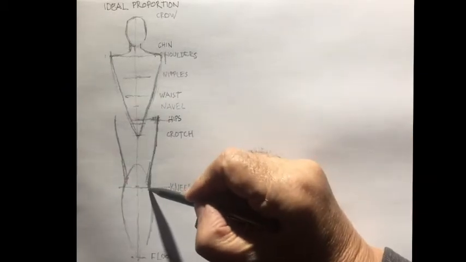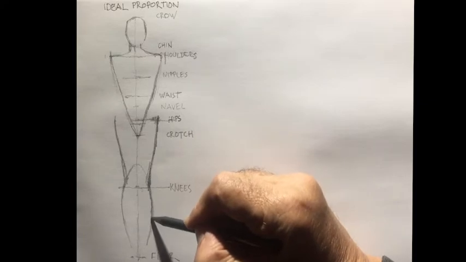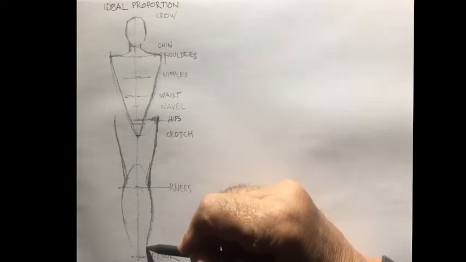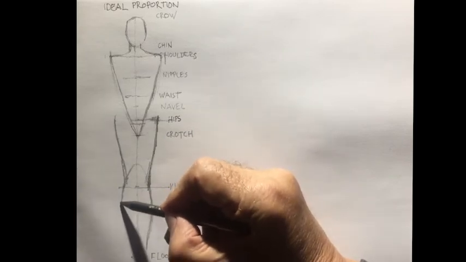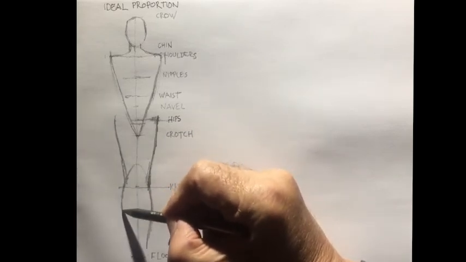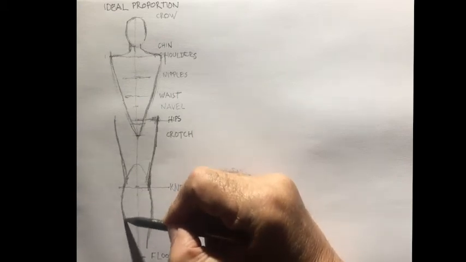There, the calves. And here, in fact, I'd like to do the same thing again. I like to do it as an S. Do the S, bend the S in, bend the S out. Do the S, bend the S in, and then bend the S out.